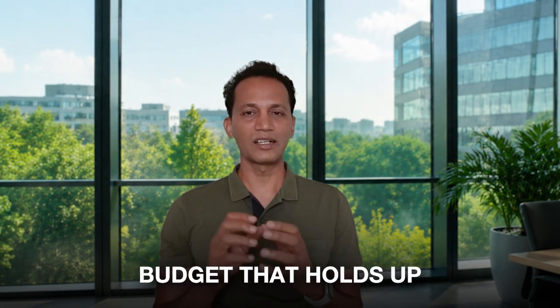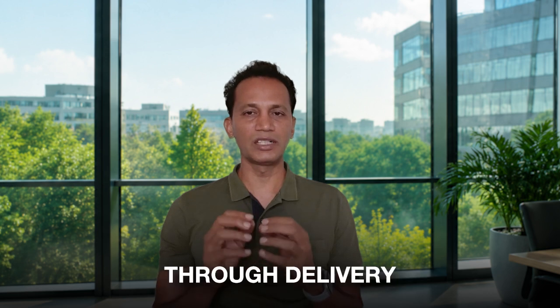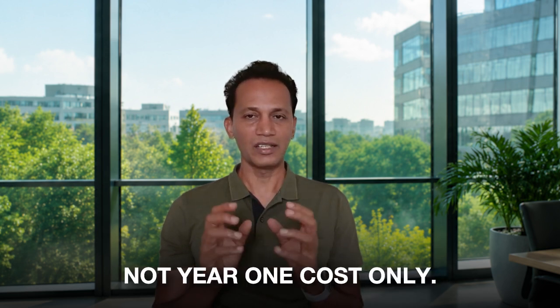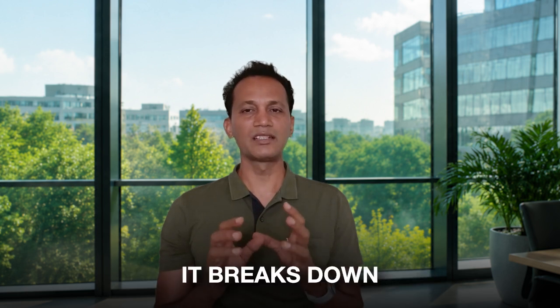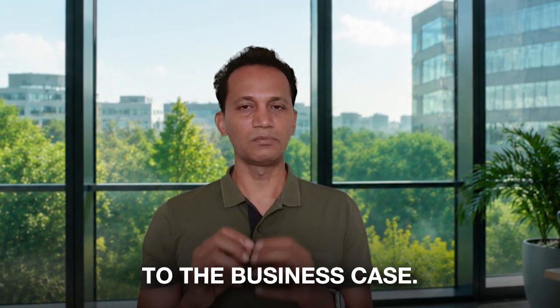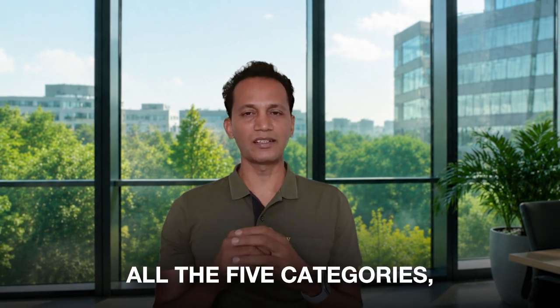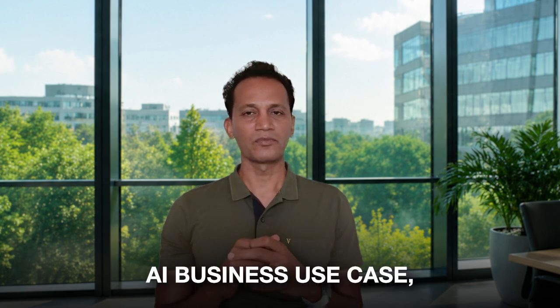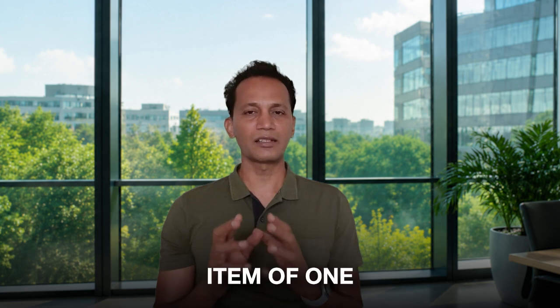An AI budget that holds up through delivery presents total cost of ownership over 3 years, not year one cost only. It breaks down all 5 categories with explicit assumptions, and it ties each cost category to the business case. The ROI calculation should reflect all 5 categories, not just the development investment. A budget that shows only development costs is not a complete AI business case. It is the first line item of one.